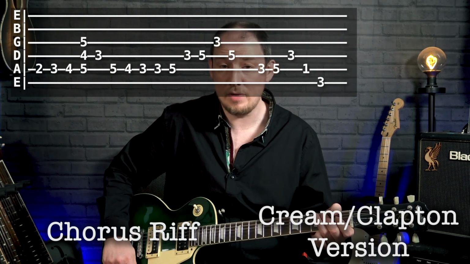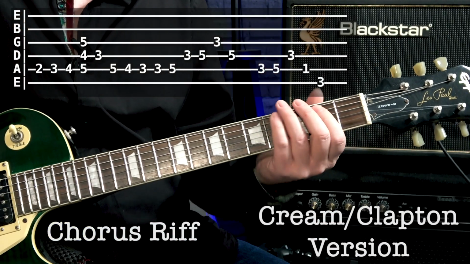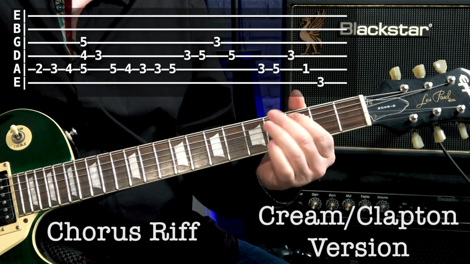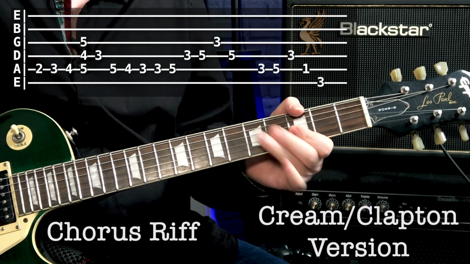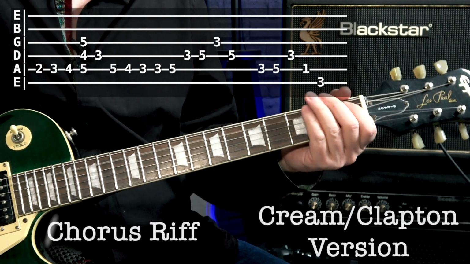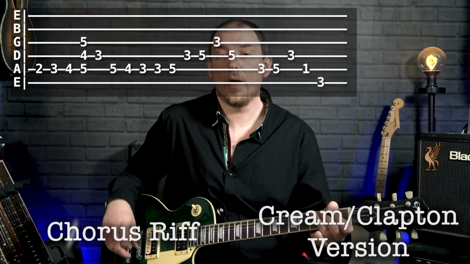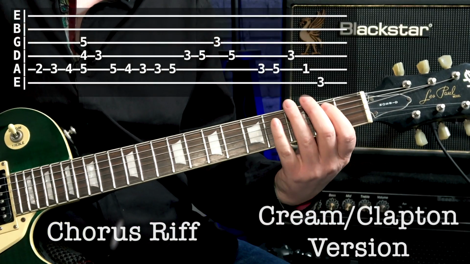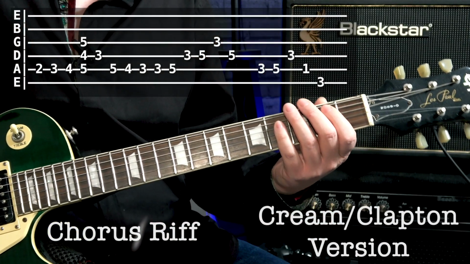Okay, so then we get the main chorus riff, and in the Cream version, that goes like this. Okay, so subtle difference here. We're still doing a walk up. Obviously it's in a different position. We're walking up to that 7th chord.